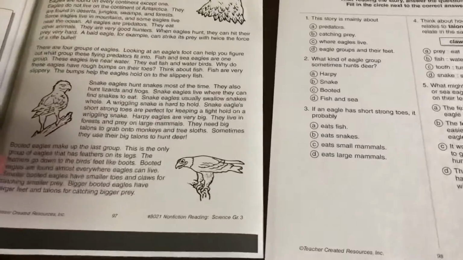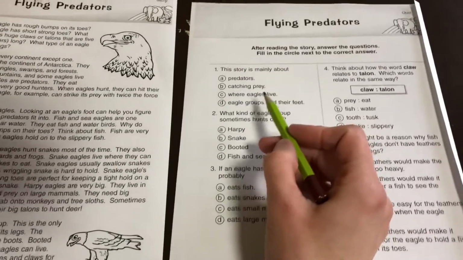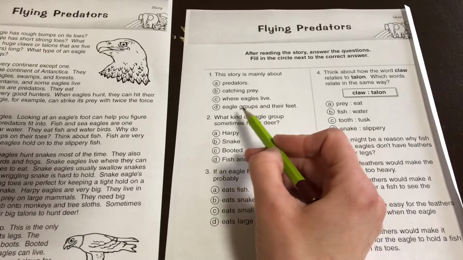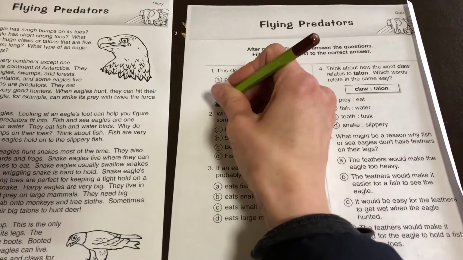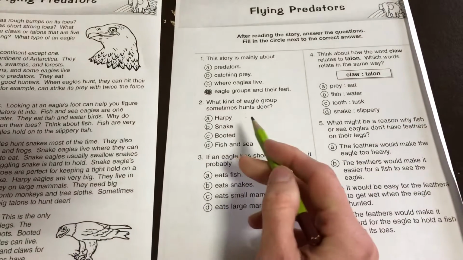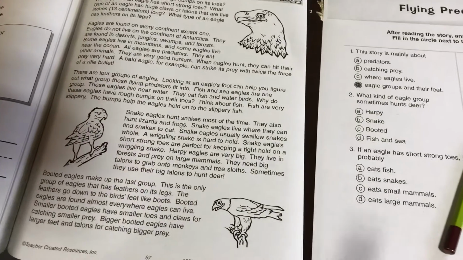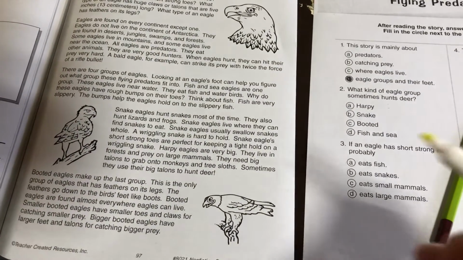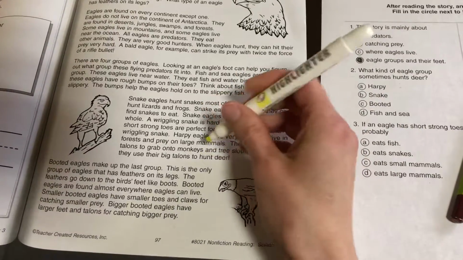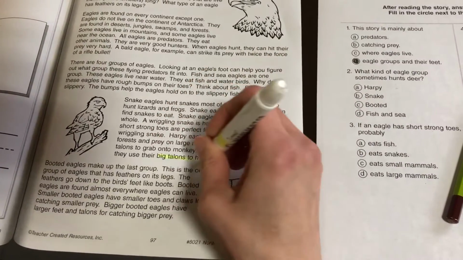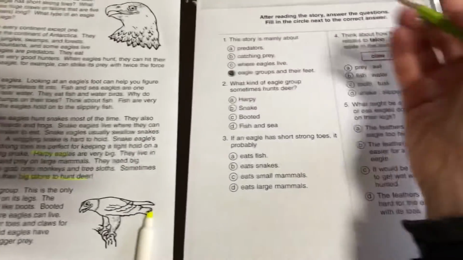All right, let me move my paper over so we can get to the questions. All right, this story is mainly about predators, catching prey, where eagles live, eagle groups, and their feet. This is D, eagle groups and their feet. What kind of eagle group sometimes hunts deer? All right, so let's look for deer. Okay, so we have sometimes big talons to hunt deer. So let's go back. We want harpy eagles.